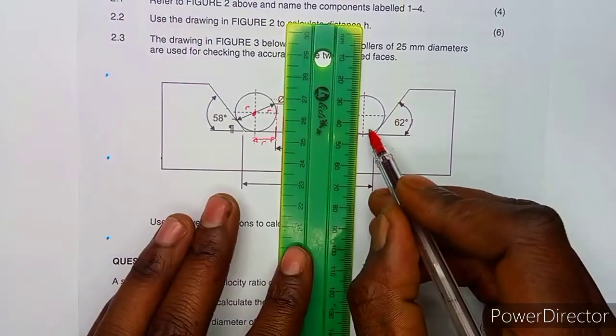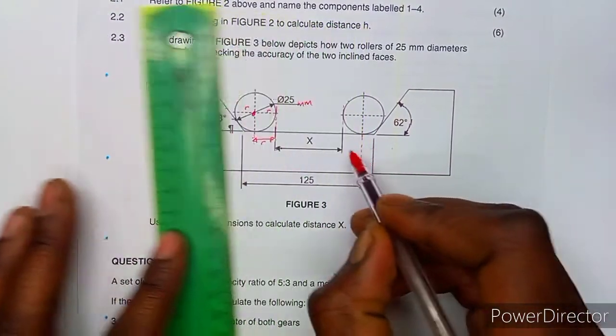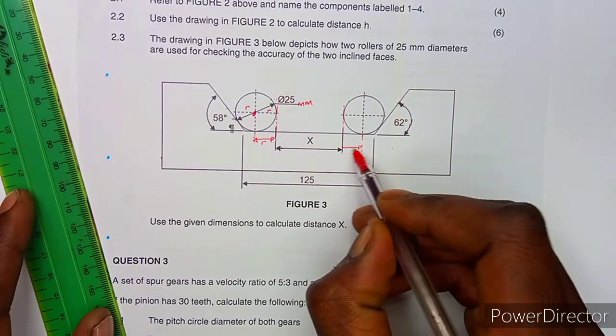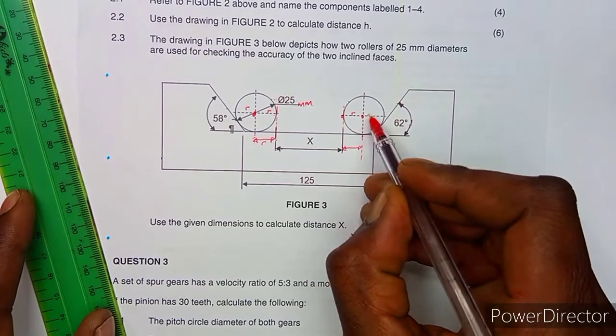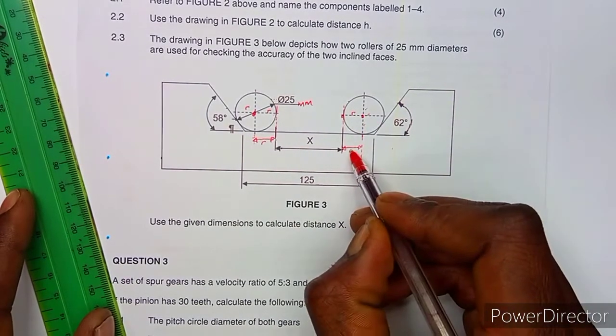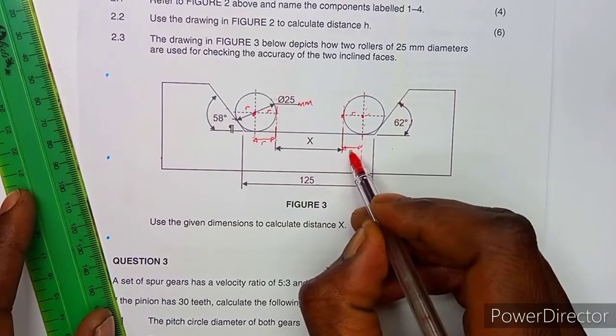It is the same concept also here. You are supposed to redraw a sketch, guys, but I'm just going to work with this one here. This is a radius, a radius, a radius, so this distance is the same as the radius.